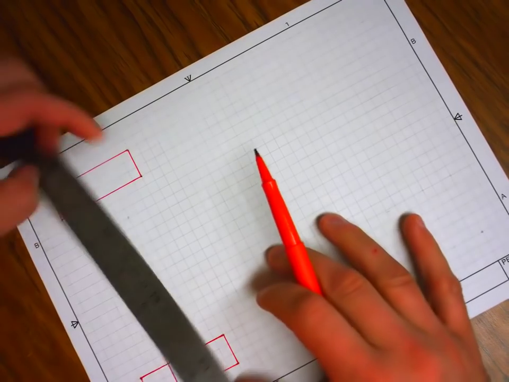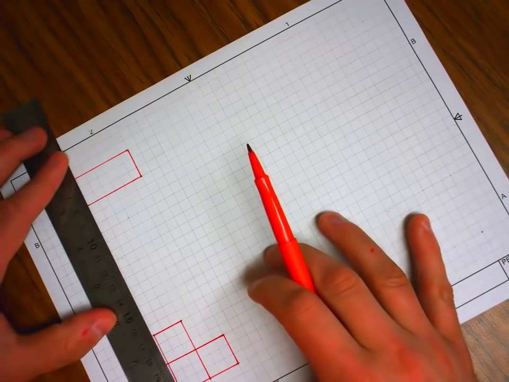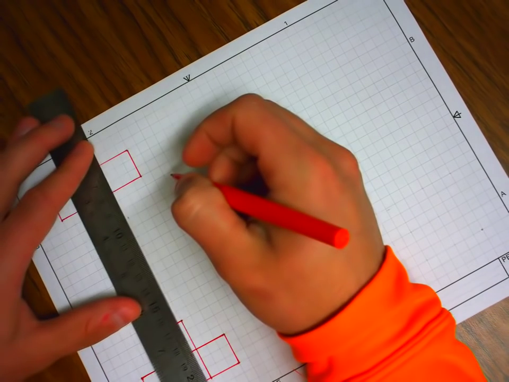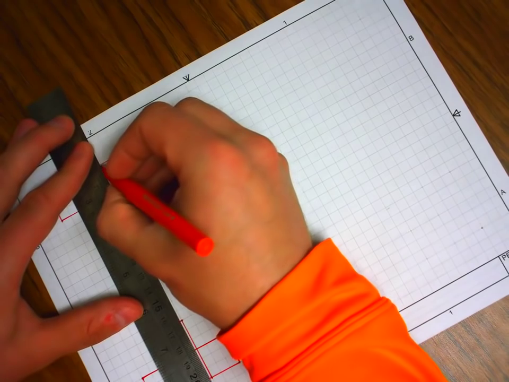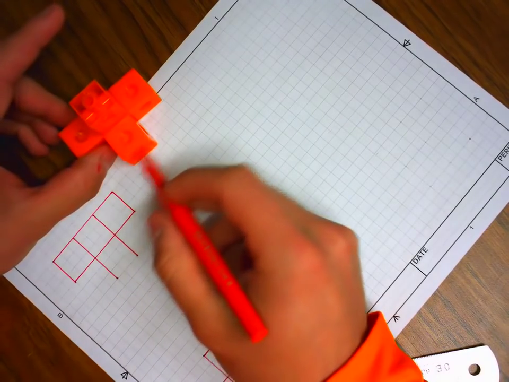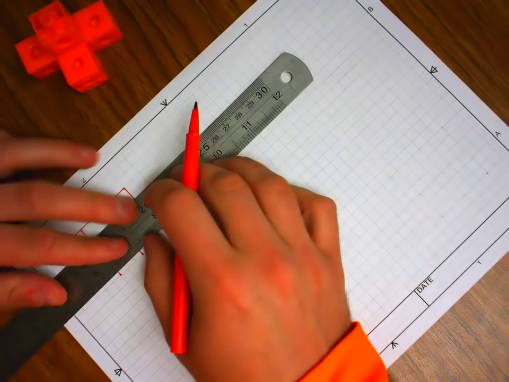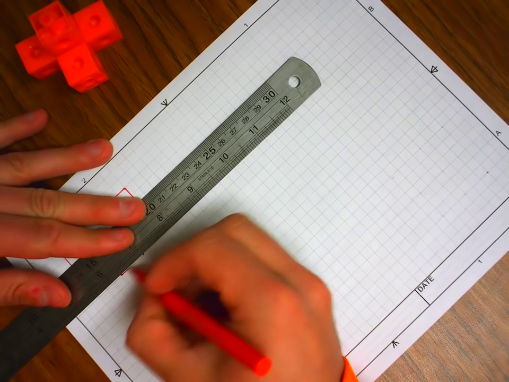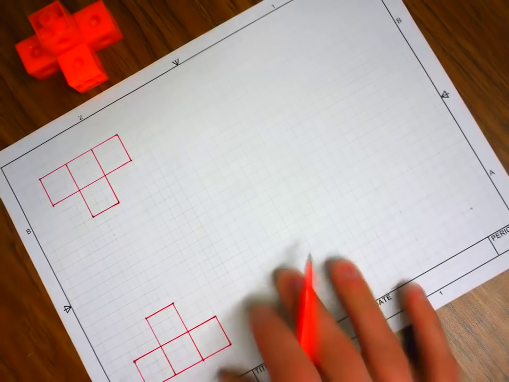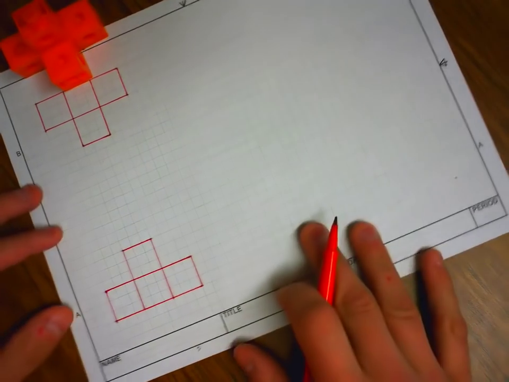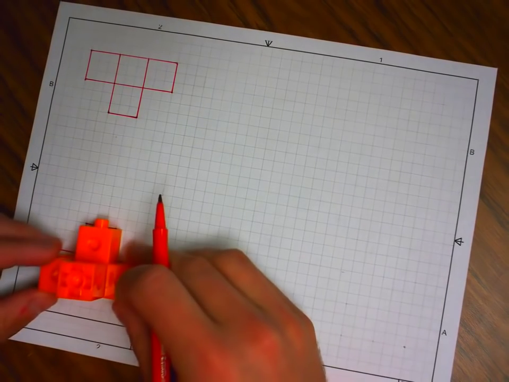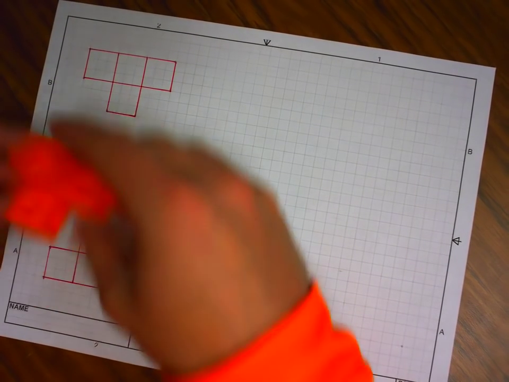Alright, so it's going to be like this. And so far, you can see the figures look very, very similar. There we go. And our last mark will be this line right here. From here to here. Alright, it's looking good so far. As you can see, we've got our front, we've got our top, which would be this side right here.